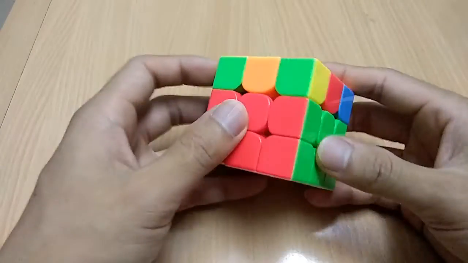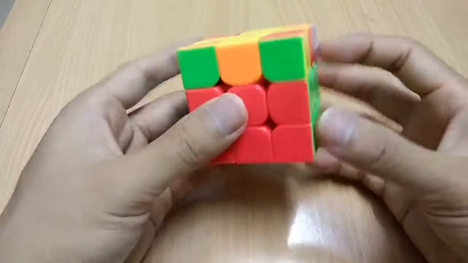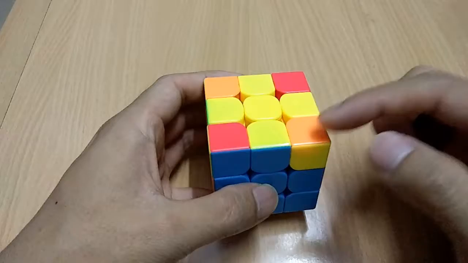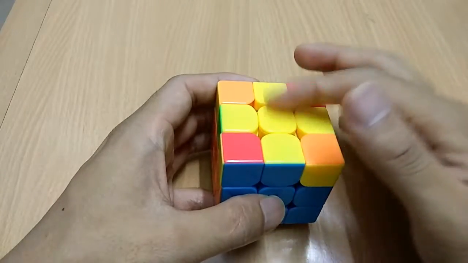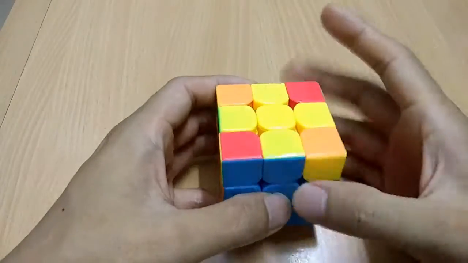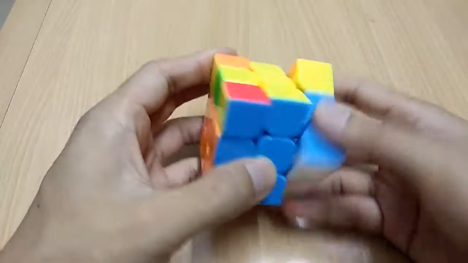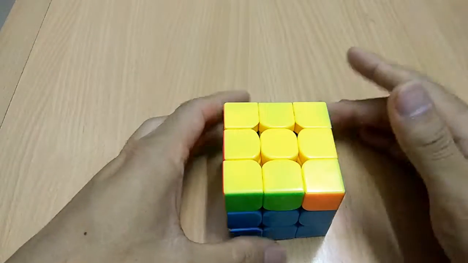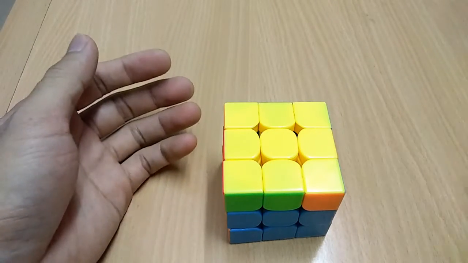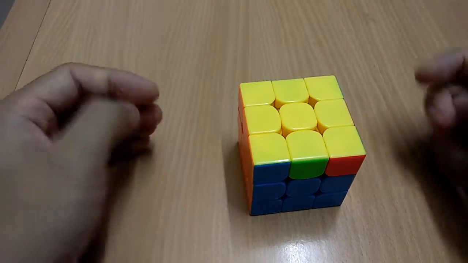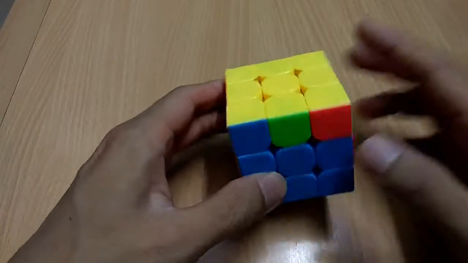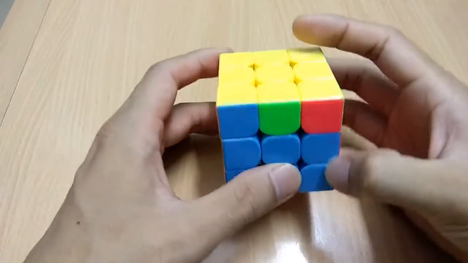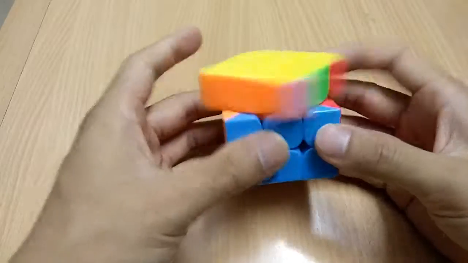After finishing the second step, F2L, we have this, and the third step is orientation of the last layer, which will make the yellow color face up. Example like this. Like this we finish the orientation, and the last step is permutation, which will correct all these pieces of the up layer here. Example like this.